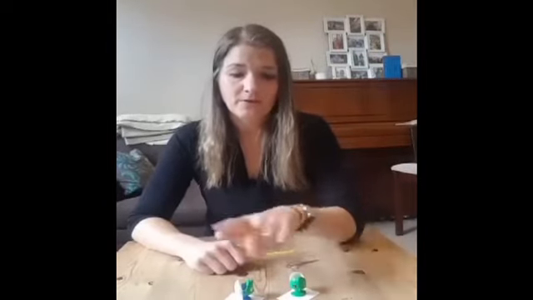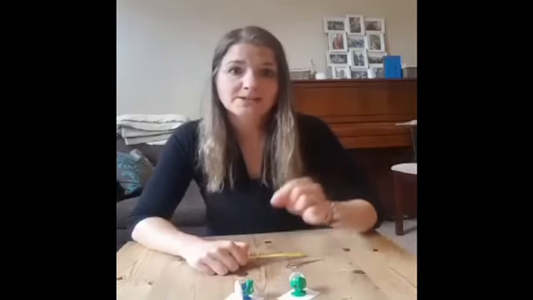Another game that we often play is the fishing game. I've got fish that are part of a different game that I often use, but you can make your own fish out of cardboard or paper, and then put a paper clip on the end and then a little magnet on a string. So you can make your own version of a fishing game if you haven't got one available.